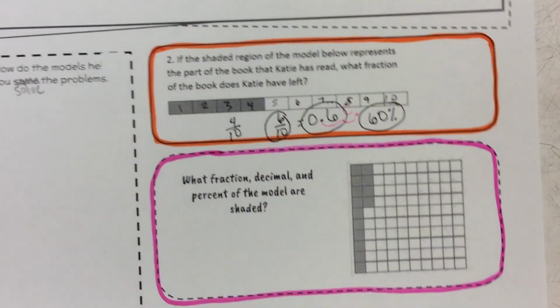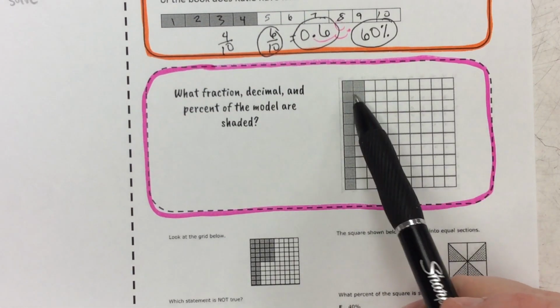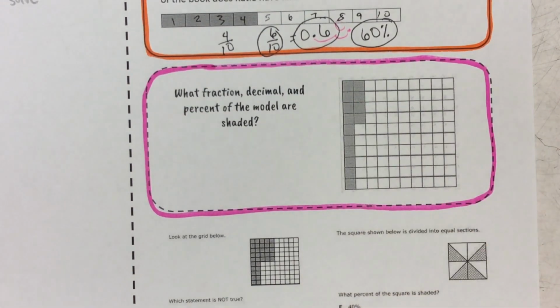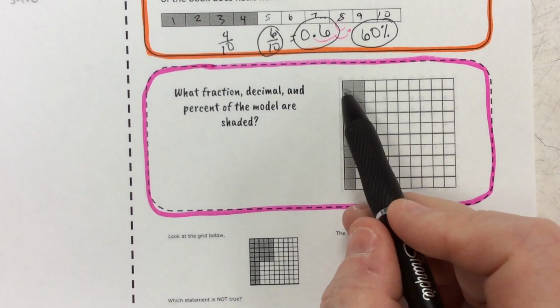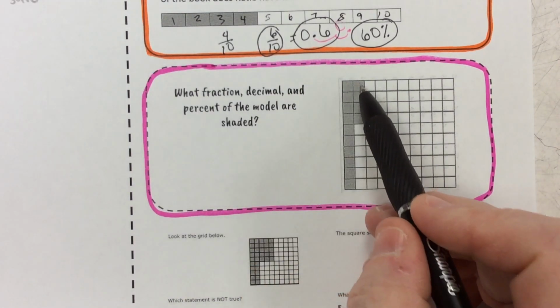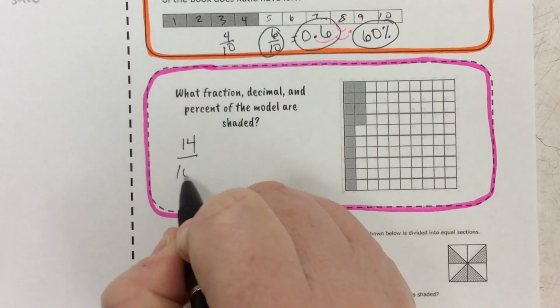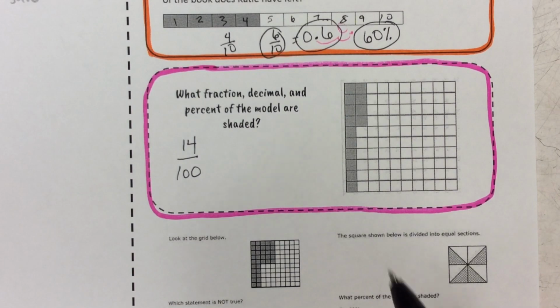Okay, next, what fraction, decimal, and percent of the model are shaded here? This is a 10 by 10 grid, but you always want to make sure, because sometimes you'll see some that are not. So what is shaded here? 10, 11, 12, 13, 14 100ths.